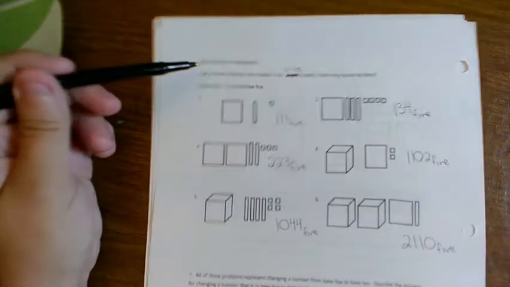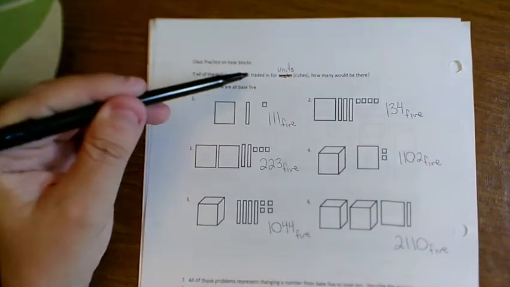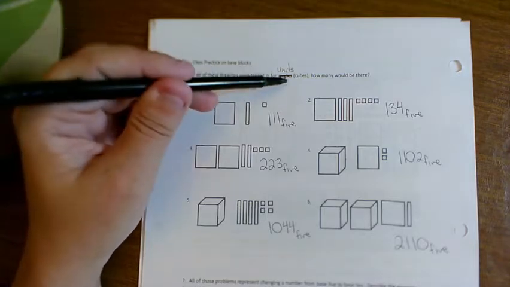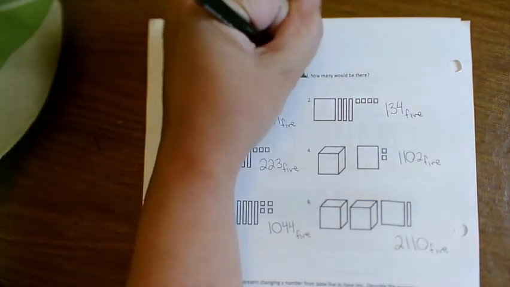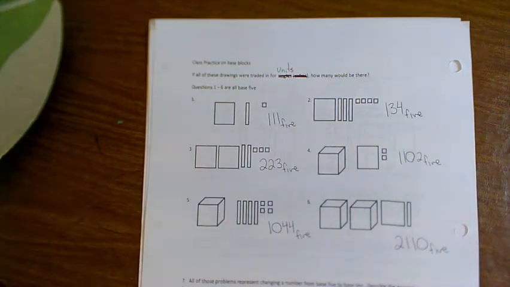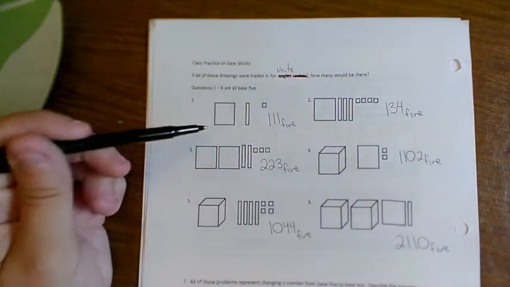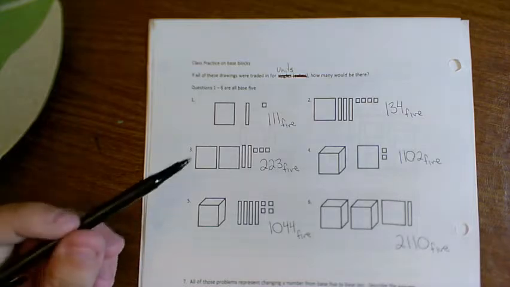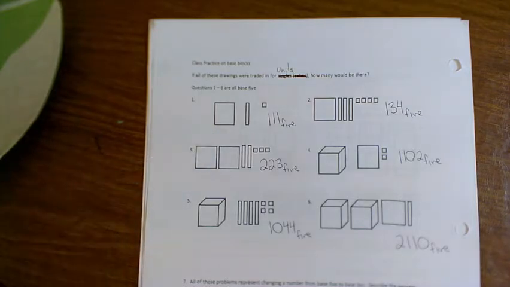Okay, so let's go back to this question that it's asking. It said if all of these drawings were traded in for units, so notice I changed the word. I don't like to use singles because they're called units. How many would it be? What this is asking is if we broke this down all the way into the individual unit cubes, how many unit cubes would we have? That is the way that we can convert any base into a base 10 number. It's all going to depend on which pieces you have and the value of those pieces.